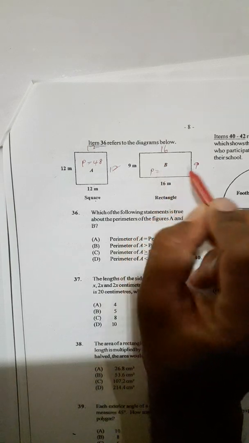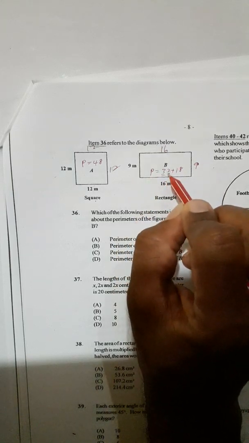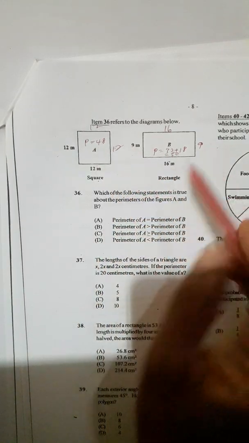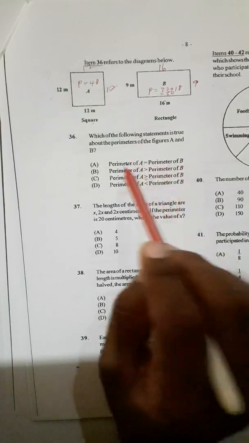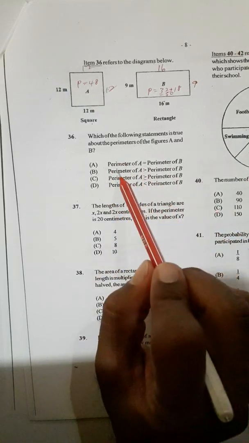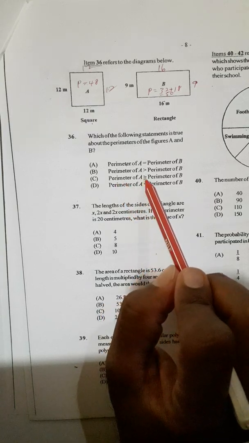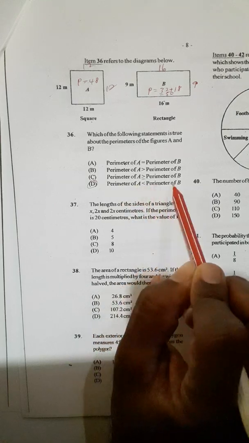Let us find the perimeter of this. 16 plus 16 is 32. 9 plus 9 is 18. 32 and 18 will give us 50. So this one is 48, this one is 50, this one is bigger. Let's see. Perimeter of A equals B? No, they are not the same because this is 48, that's 50. So that's out. Perimeter of A is greater than B? No. Perimeter of A is greater than or equal to B? No. Here's the answer: perimeter of A is less than perimeter of B. This one is less than that one.